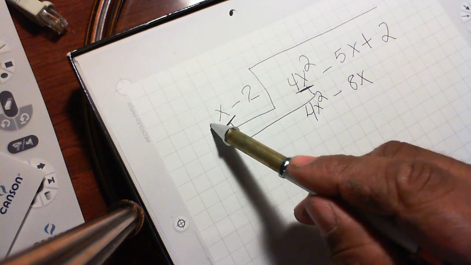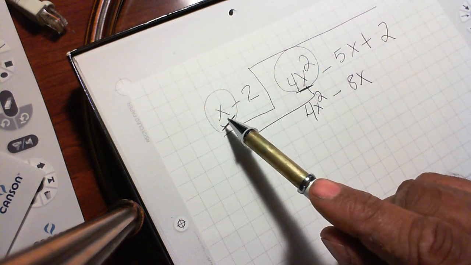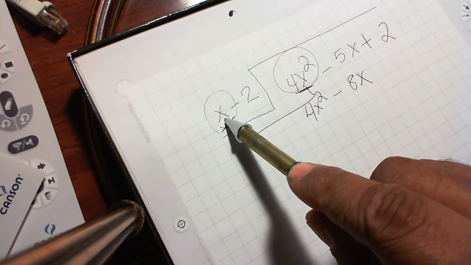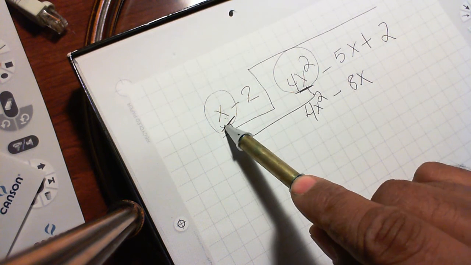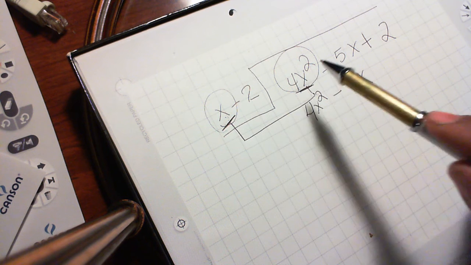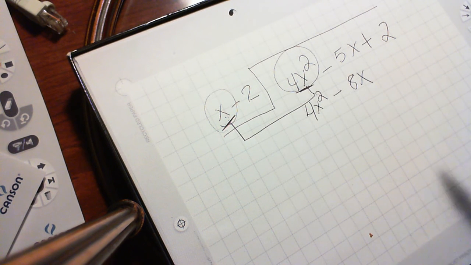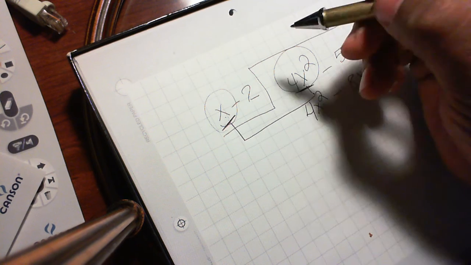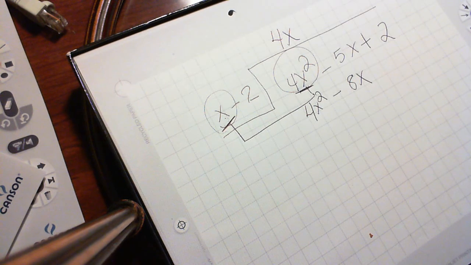So you're looking at this first term right here and the leading term here. You're going to say, okay, what do I multiply this x by to get this one? In this case, I have to multiply x by 4x to get 4x squared. And then I go ahead and multiply. We said we have to write the 4x up here.